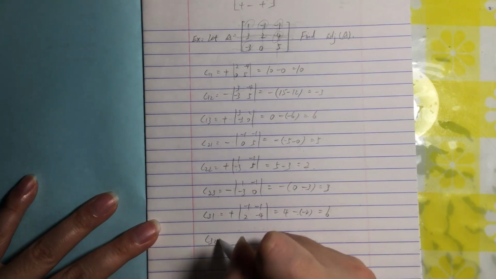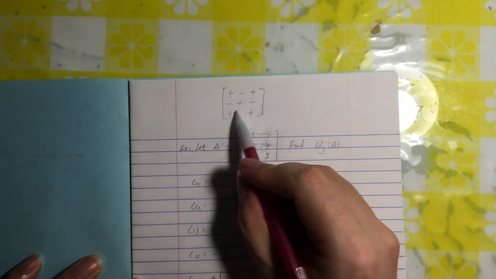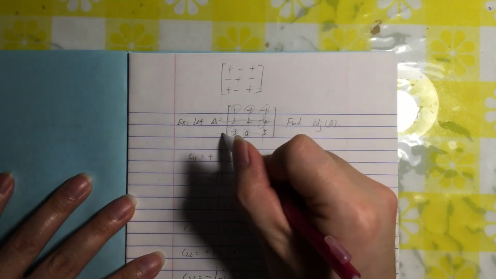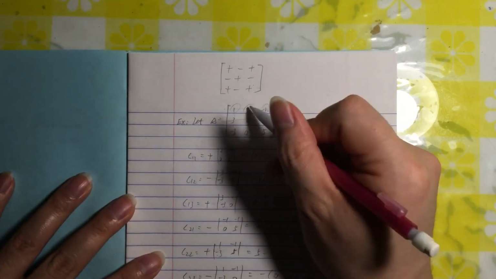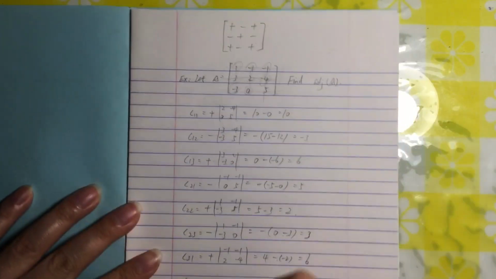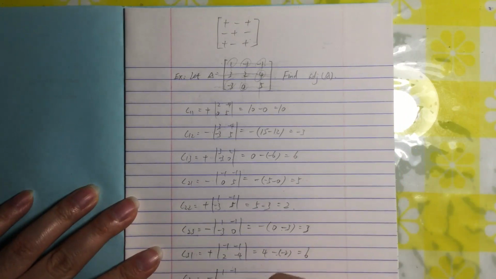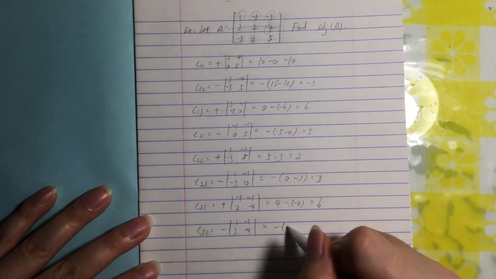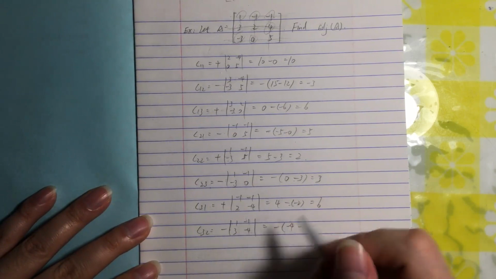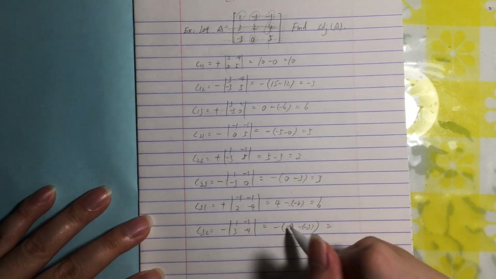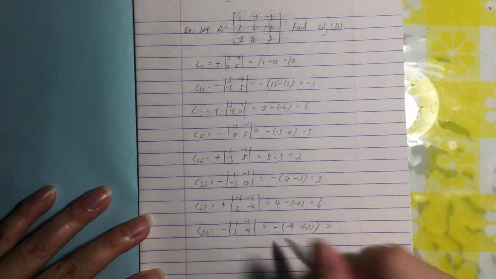Next, find C32. For C32, the sign is negative. Times the determinant of the submatrix by crossing out the third row, second column. The submatrix is 1, -1, 3, -4. Then take the determinant. 1 times -4 is -4. 3 times -1 is -3. Minus -3 is +3. -4 plus 3 is -1. And the negative of -1 is +1.